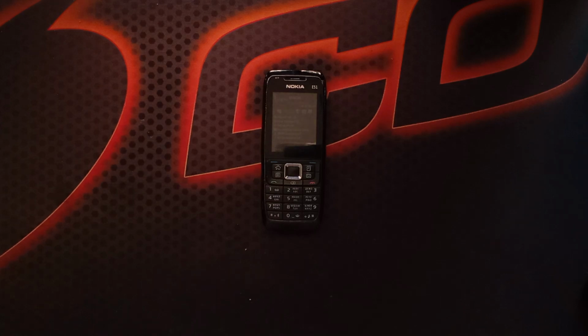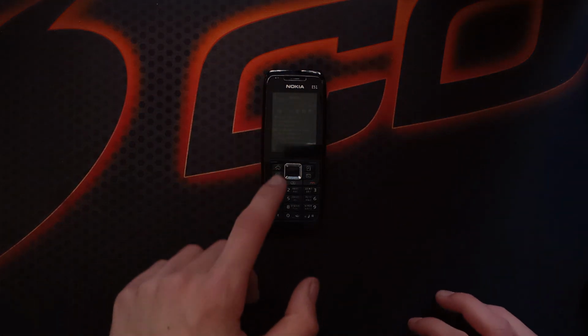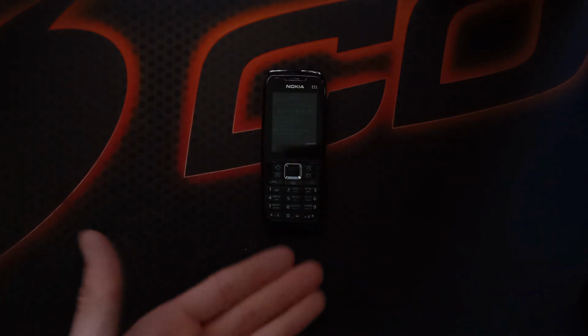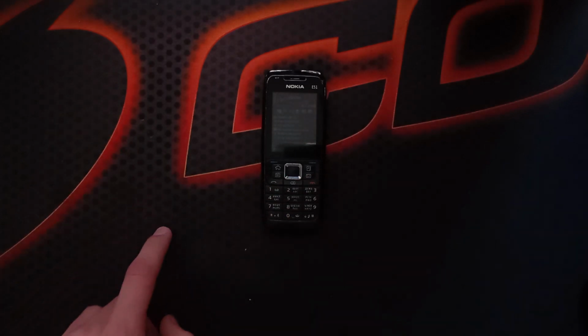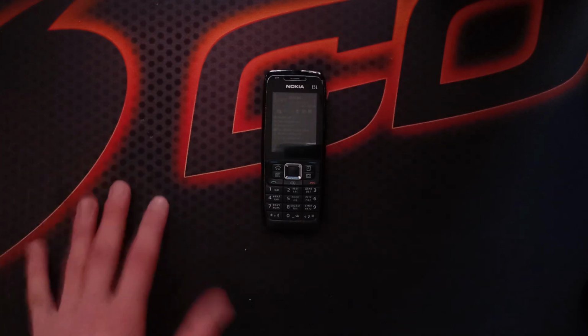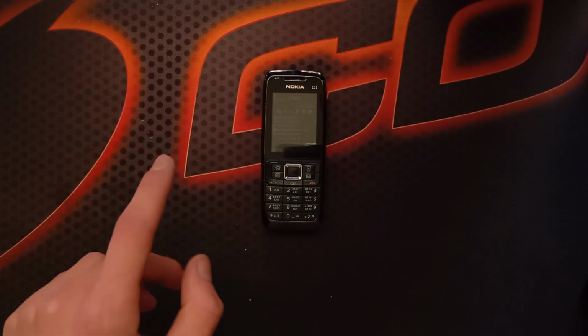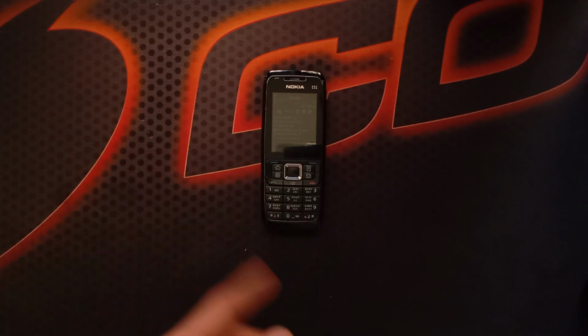Anyway, we do need some prerequisites though. First things first, an actual SIM card with data on it, of course. A USB cable so we can establish the actual connection, and the Nokia connectivity cable driver. And for some of you who did this back in the day, no, the Nokia PC Suite does not include it. You have to install the driver separately.